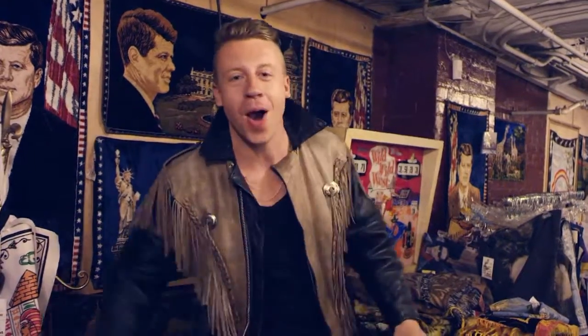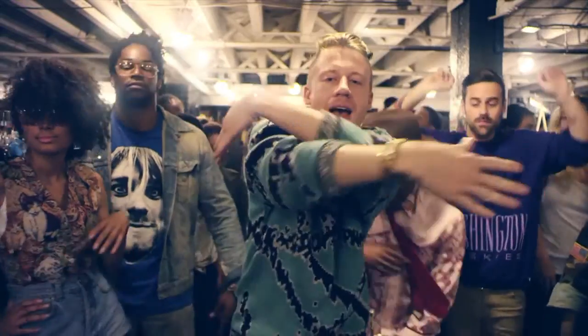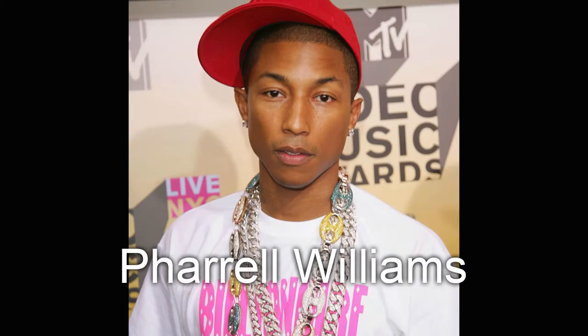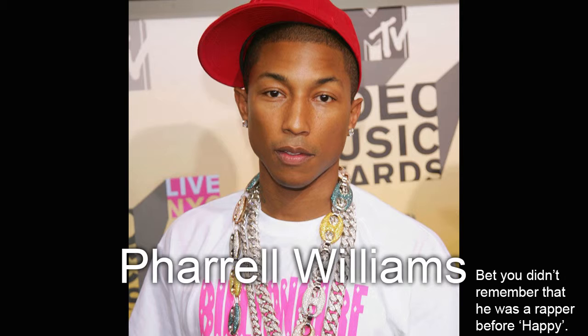Now, I could easily use Thrift again to showcase this technique, but instead, let's look at this classic. This is Drop It Like It's Hot by Snoop Dogg and Pharrell Williams from 2004, and let's try and hear what they're doing with this beat in the verse. Now firstly, they have a standard beat that goes like this.